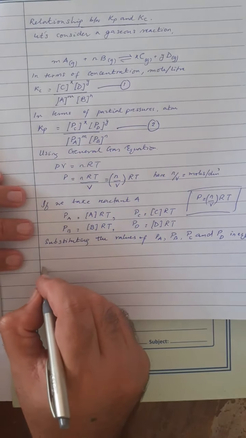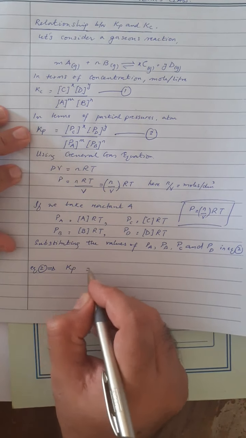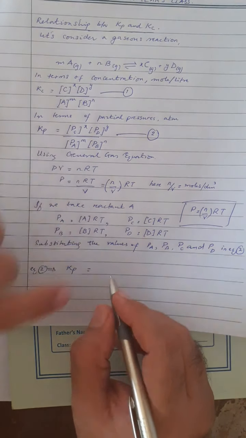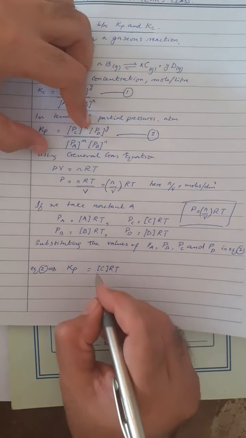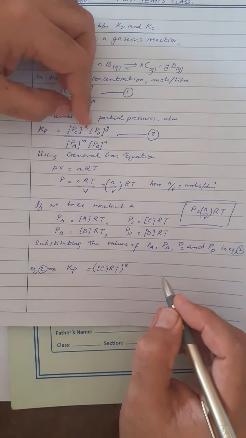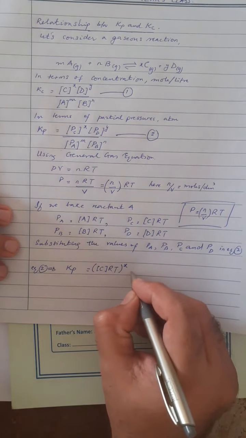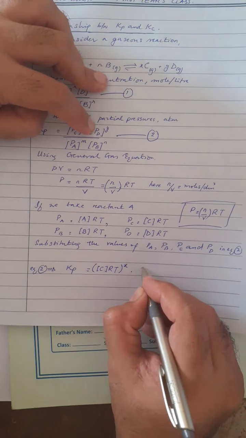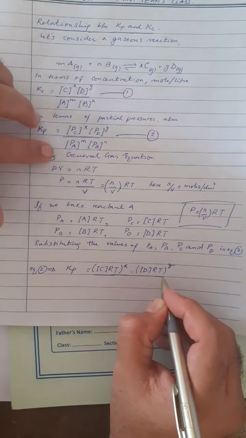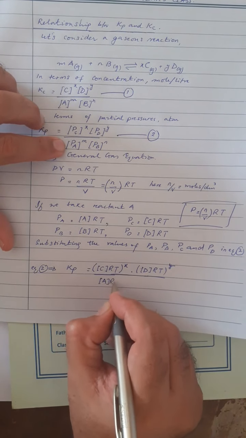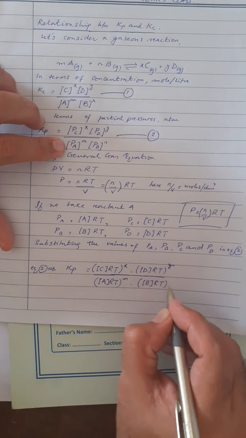So what will equation number 2 become? Equation number 2 will become, Kp remains Kp. What does PC become? PC becomes [C]RT, but the whole power is x. Is it okay? Do you mind? Is it okay for you? Yep. And similarly for PD, we write active mass D RT whole power y, and in the denominator PA, active mass A RT whole power m, and here active mass B RT whole power n.